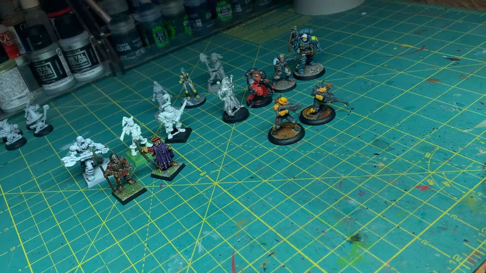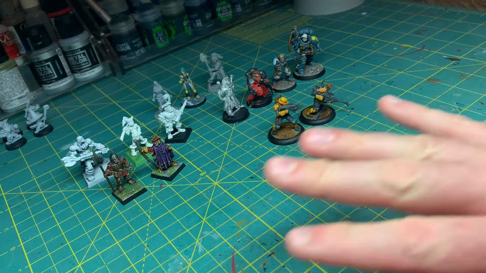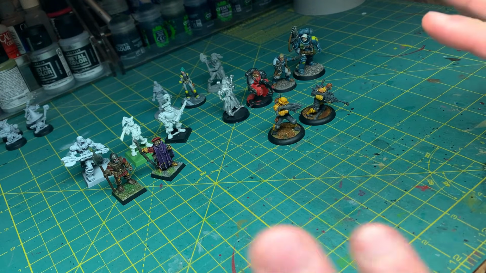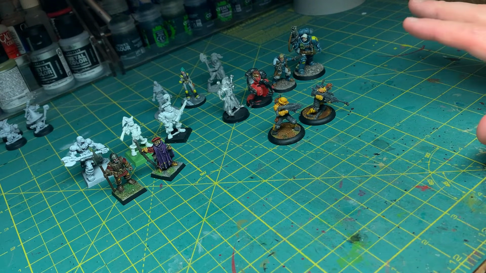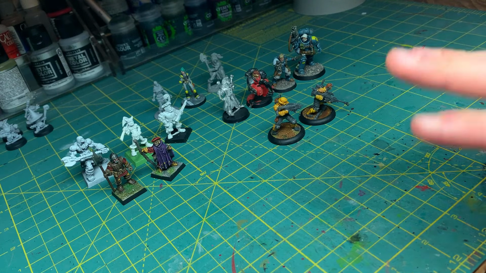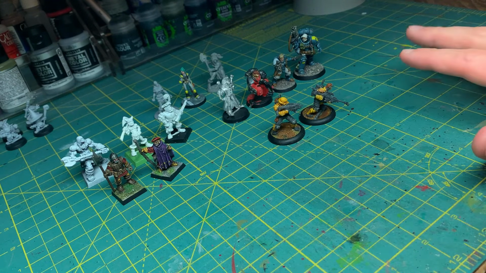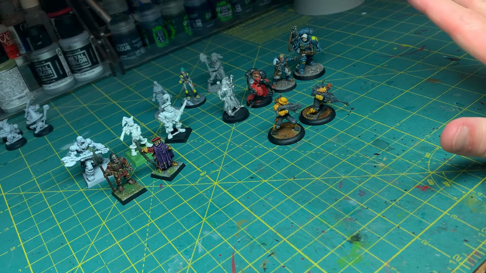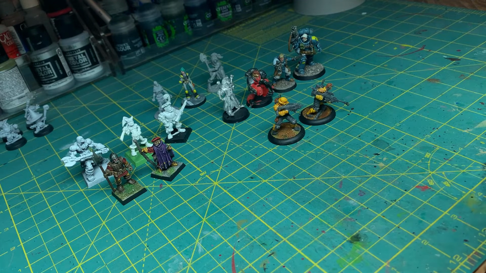One of the main things I want to point out, though, is when you look at them all together, even though there's going to be a variety of proportions you'll see as we go through them, they all actually look pretty well together, which is something that I'll come back to as we go on in the video.